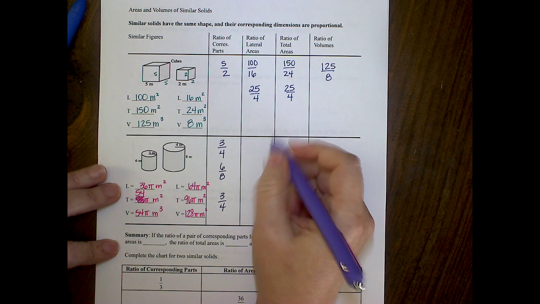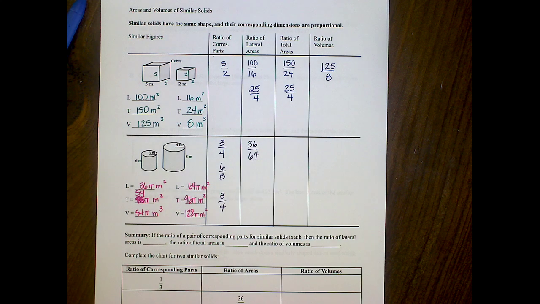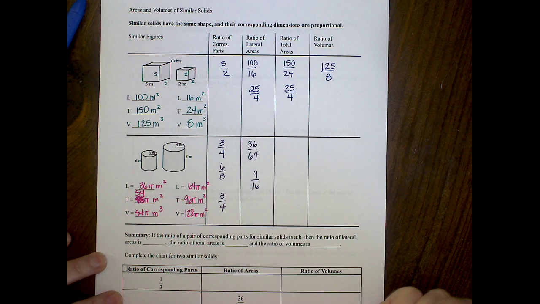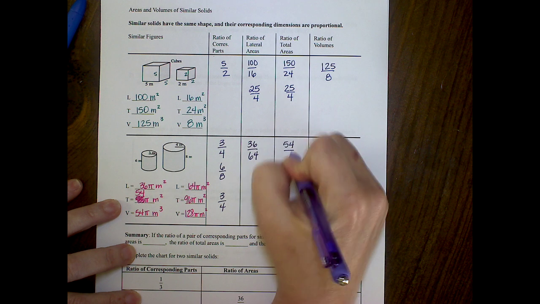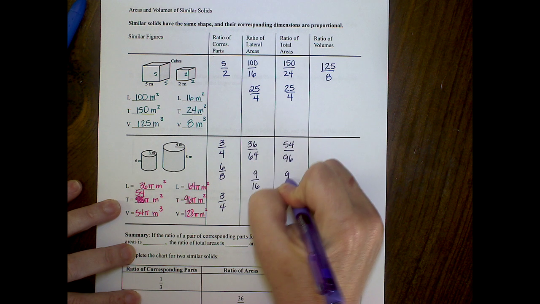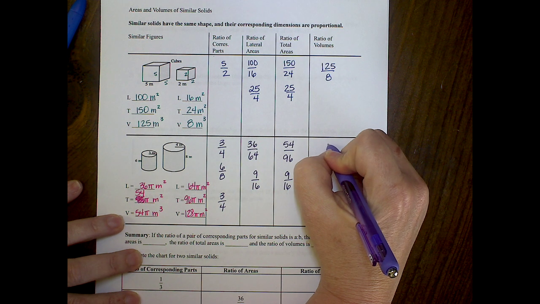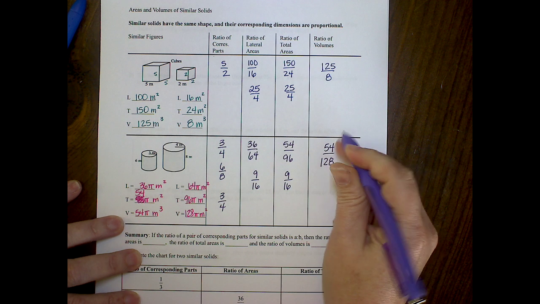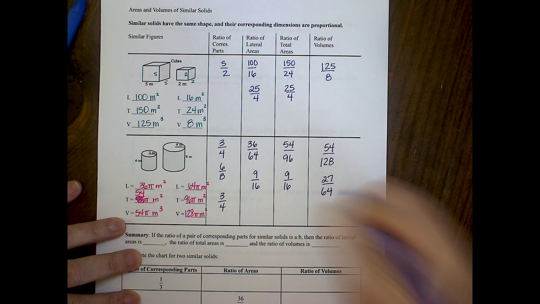The ratio of our lateral areas is 36 over 64, which reduces to 9/16. The ratio of our total areas would be 54 over 96, which also reduces to 9/16. And the ratio of our volumes is 54 over 128, which reduces to 27 over 64.